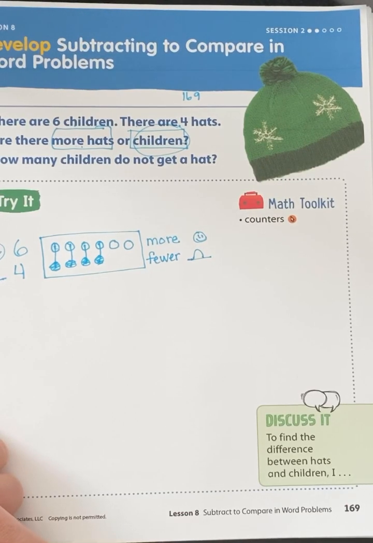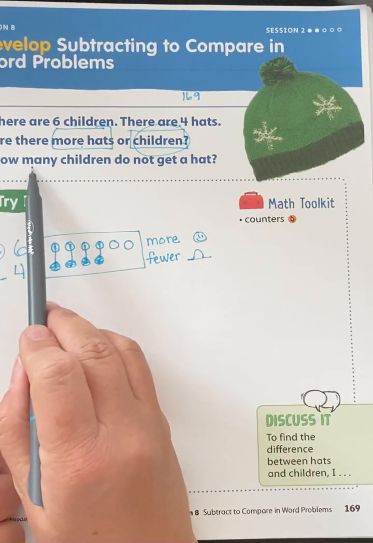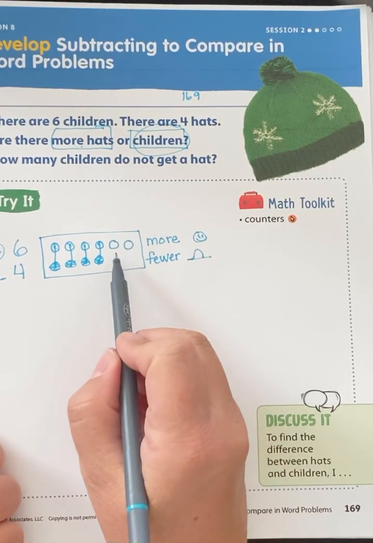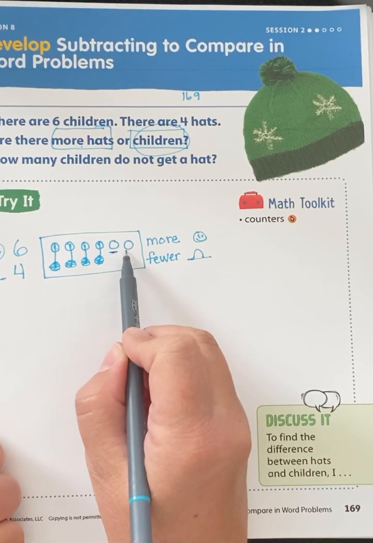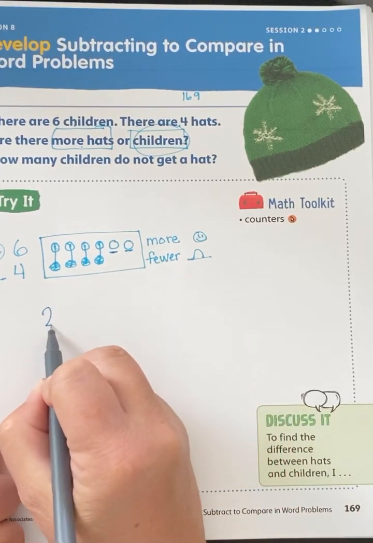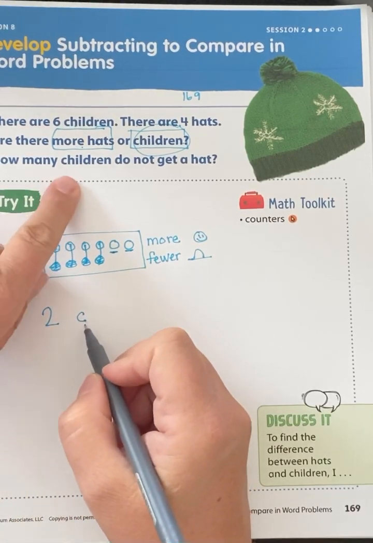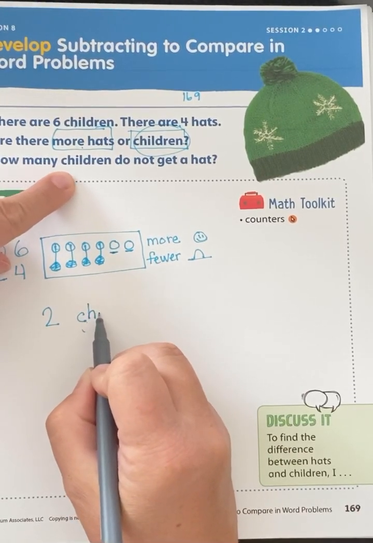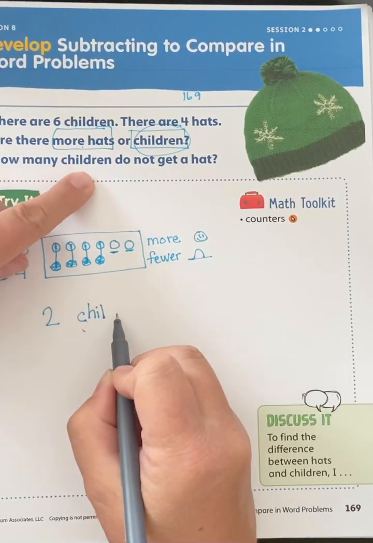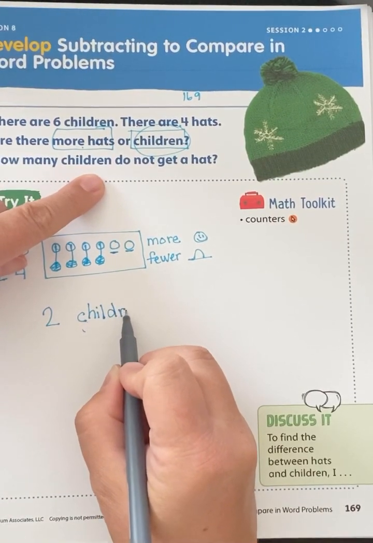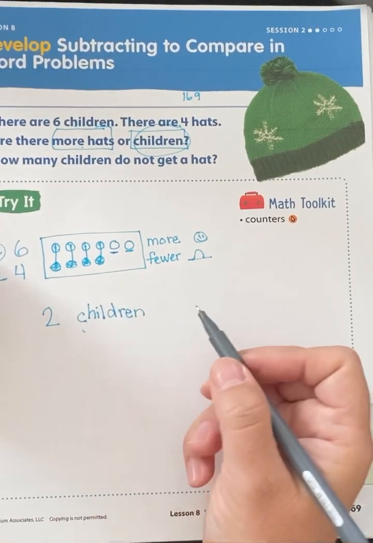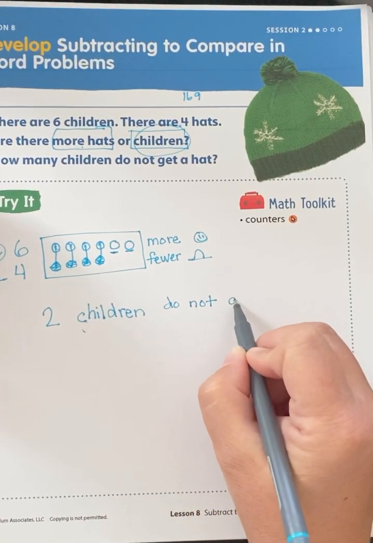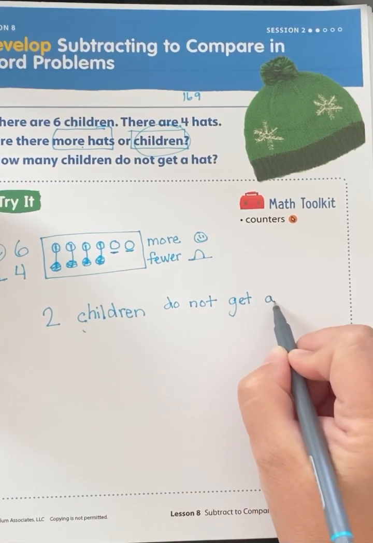Now, there's another question. Let's read it together. How many children do not get a hat? Let's see. 1, 2. 2 children, and children is written right here, so you can copy it right from the top. There are 2 children that do not get a hat.